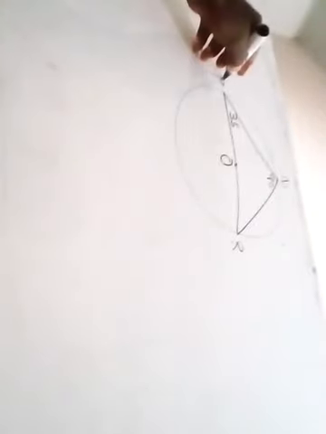Now the question is saying that we should find angle PRQ. How are you going to find that angle? Since we know that this is 90 degrees because the angle the diameter makes is 90 degrees, it means that the angles in the triangle sum up to 180 degrees.